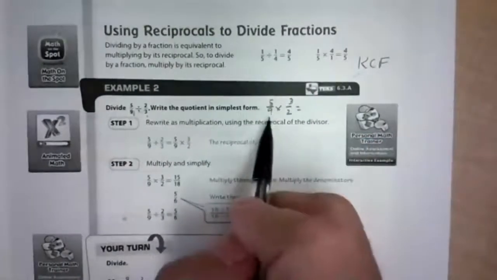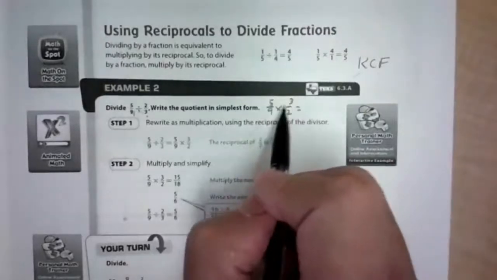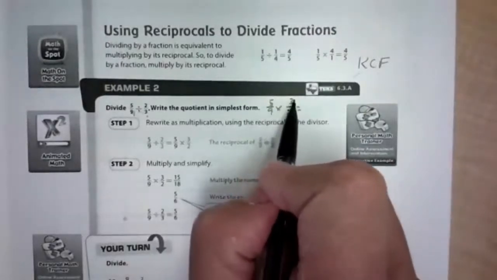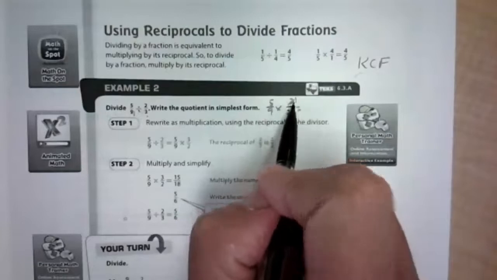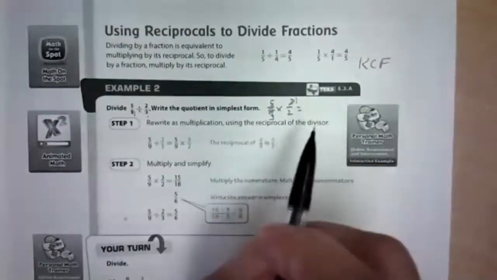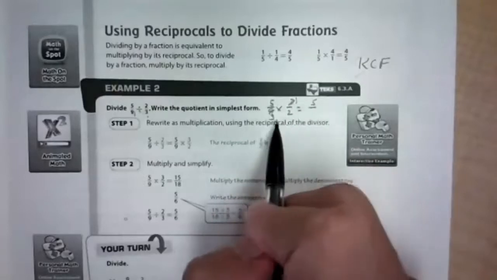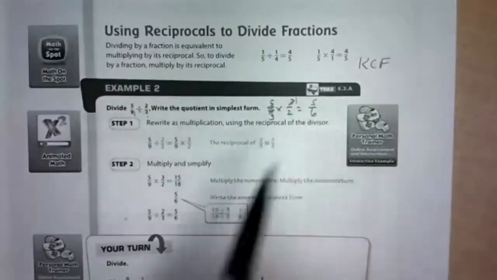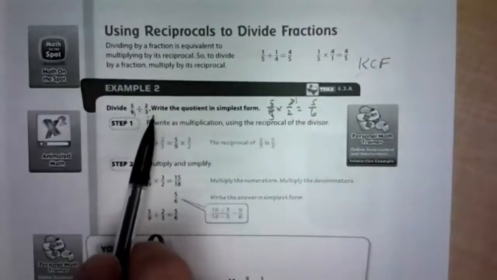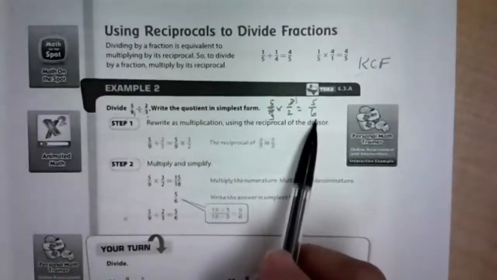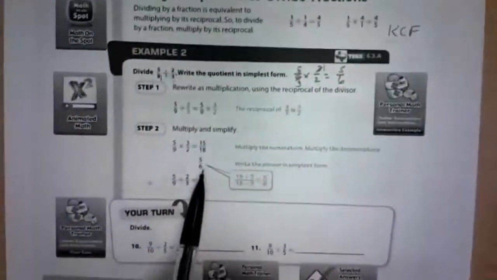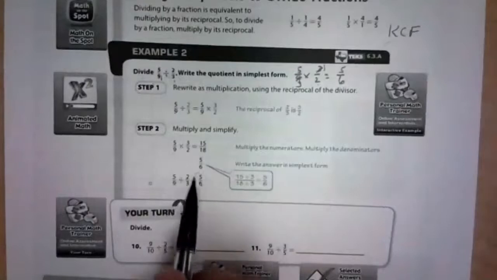So now we can multiply. Well, we can simplify first because 3 and 9 are both divisible by 3, so that becomes a 1, that becomes a 3 when you divide by 3. So 5 times 1 is 5 in the top, 3 times 2 is 6 in the bottom. So 5/9 divided by 2/3 is 5/6. Here you go, right here. It shows the steps and your answer.